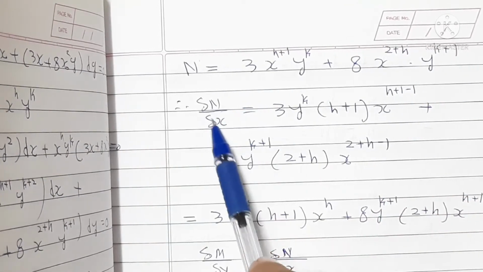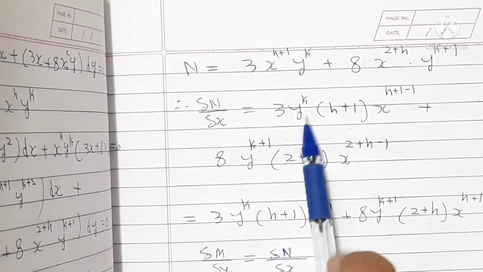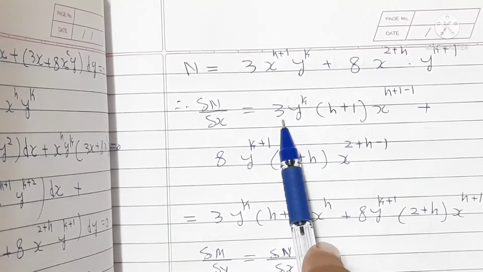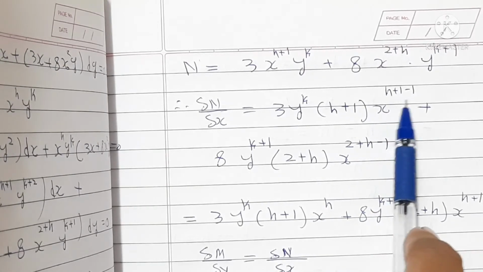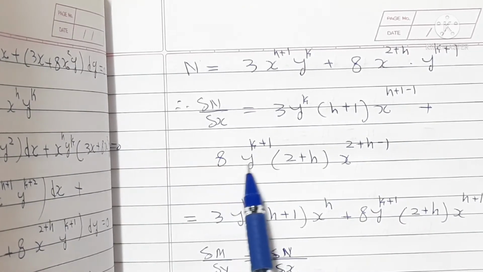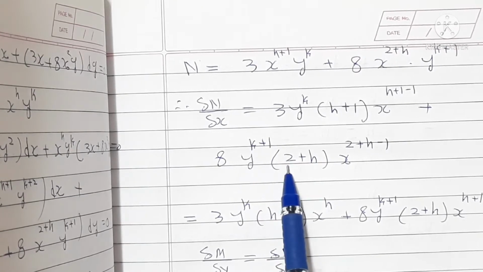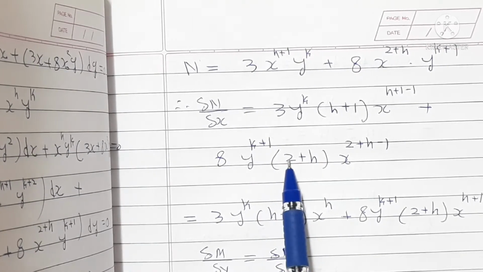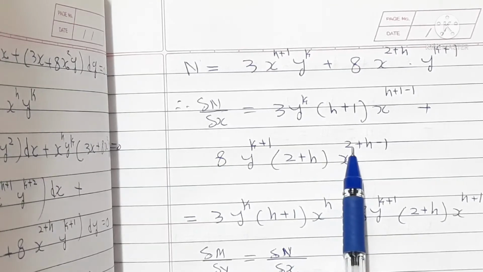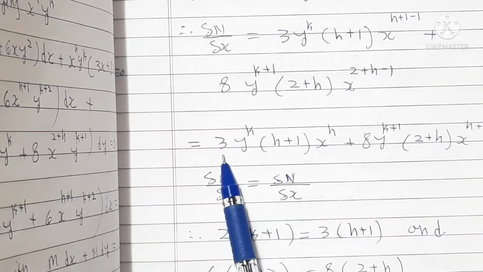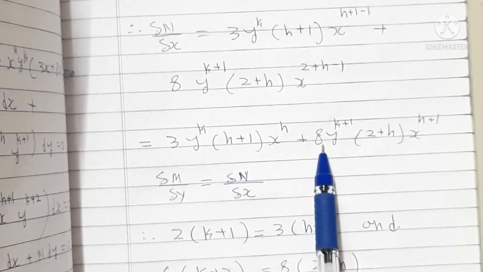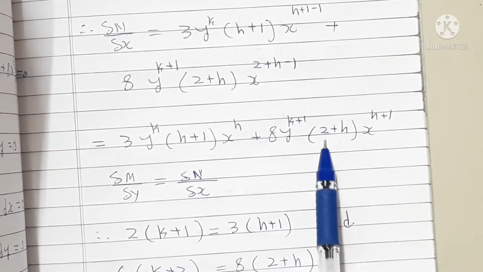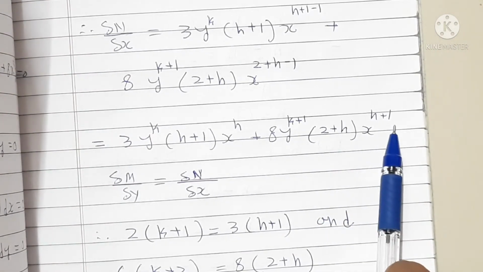After that, partially differentiate with respect to x. After differentiating with respect to x, we will get 3·y^k·(h+1)·x^(h+1-1) + 8·y^(k+2)·(2+h)·x^(2+h-1). Okay. After simplifying, we will get 3·y^k·(h+1)·x^h + 8·(2+h)·(h+1)... y^(k+2)·x^(h+1).